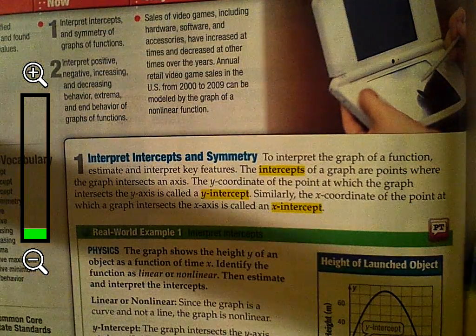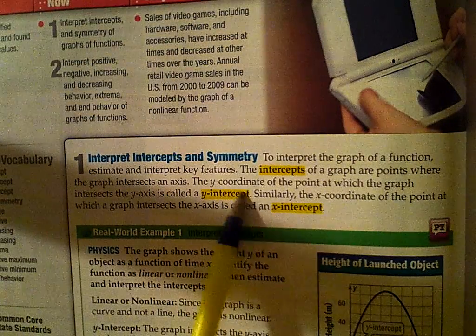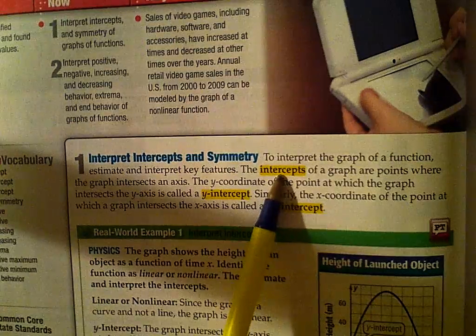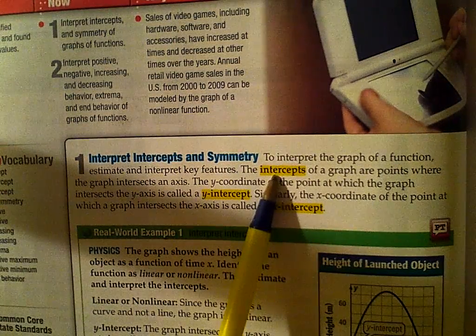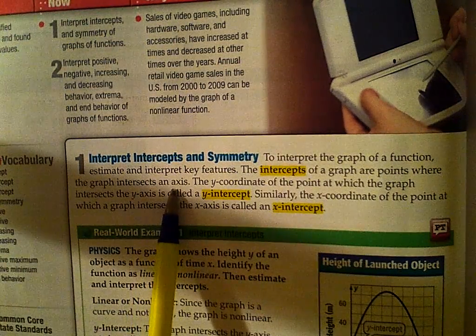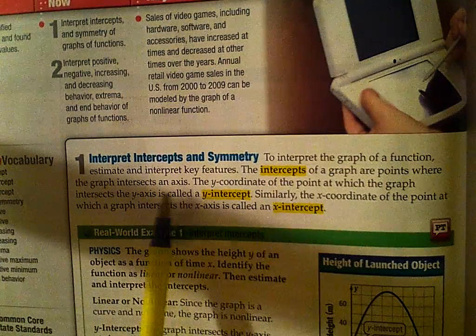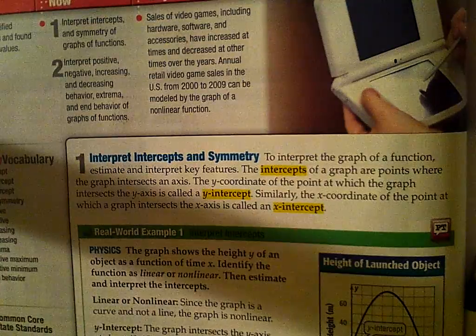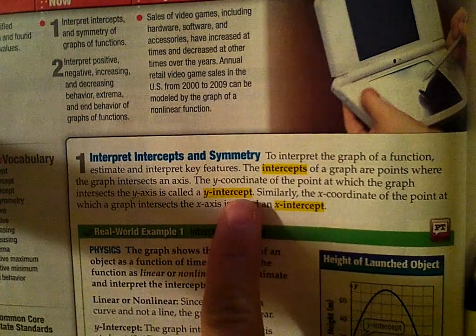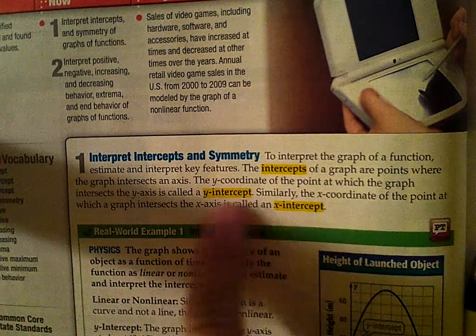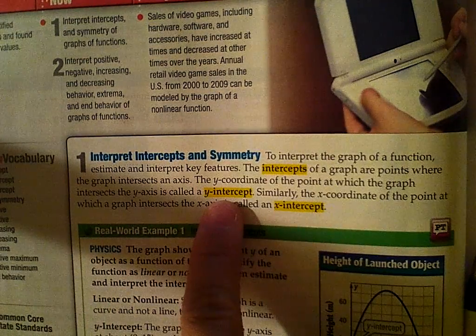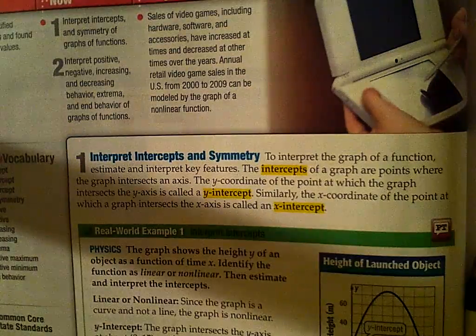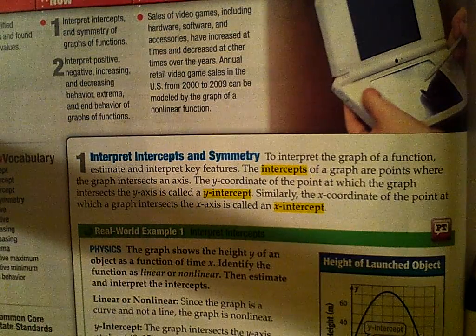To interpret the graph of a function, estimate and interpret key features. So the intercepts are some of the key features. The intercept of a graph are the points where the graph intersects an axis. Okay, so notice intercepts and intersects, they sound very similar, so that can help you remember what it means. The y-coordinate of the point where the graph intersects the y-axis is the y-intercept. The x-coordinate of the graph is where the graph intersects the x-axis.